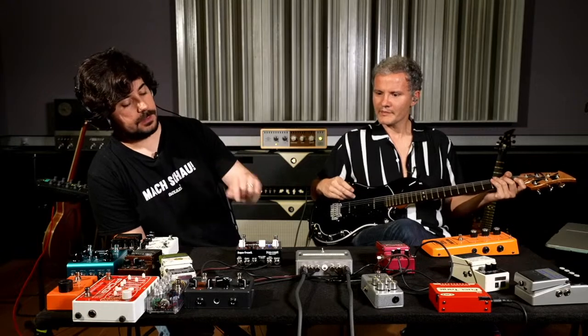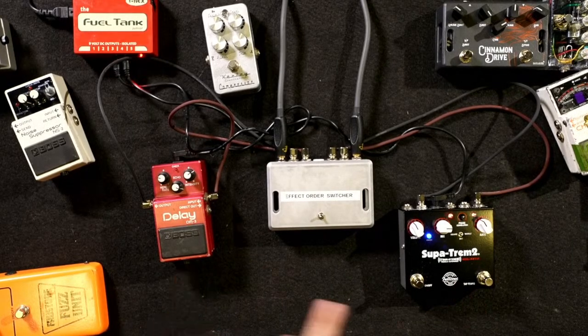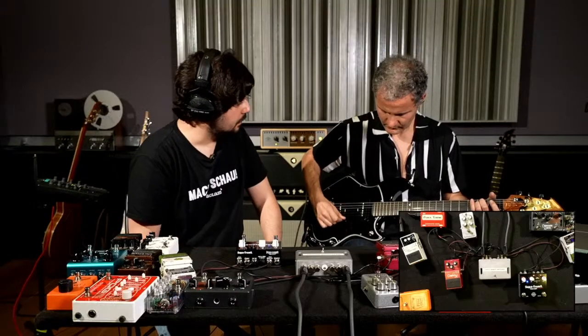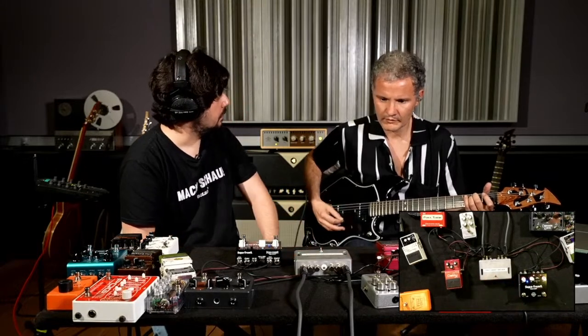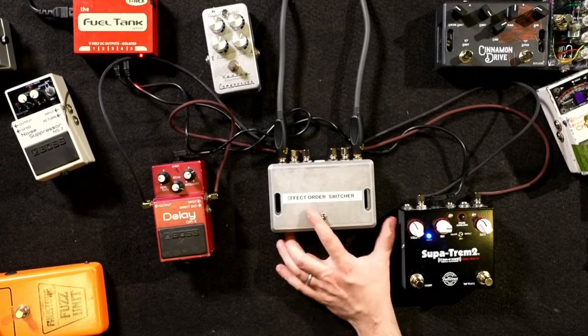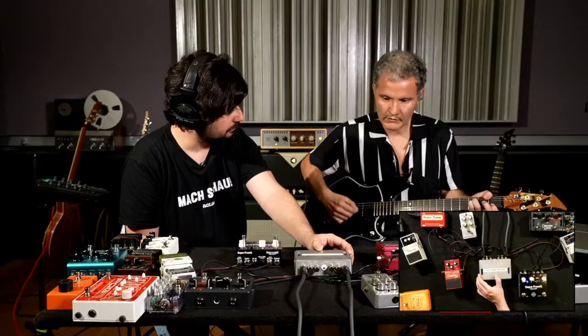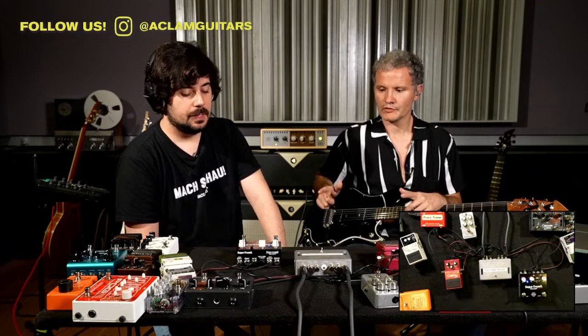So I think I prefer the tremolo before the delay. It has kind of a more spacey texture. Let me see. So this is the delay first, and then the tremolo. And we're going to swap it. You cannot hear the delay that much if you put the tremolo at the end. It's confusing. But it has a different flavor. For me, the orthodox way is to put the delay after the tremolo. So tremolo first and then delay.